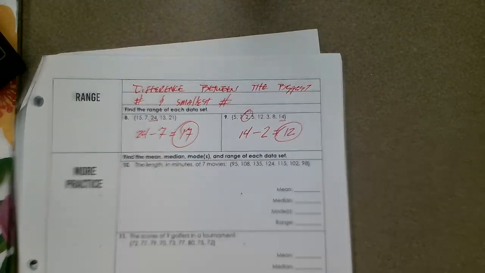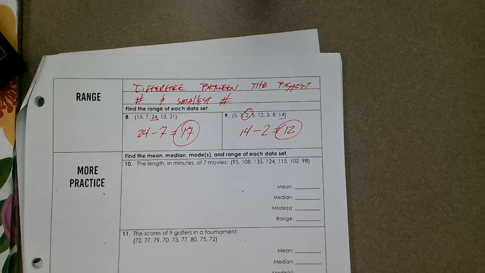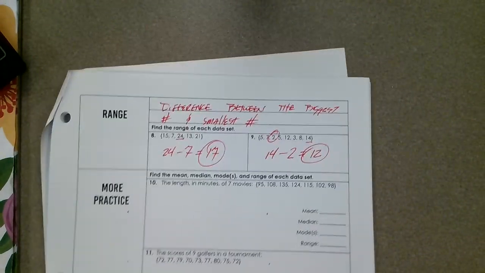I'm going to do probably one more of these because I'm running out of time, but you will have to do the rest if you're watching this video, 11, 12, and 13. And then if you flip the page, you'll see the homework is 1 through 6 on the other page. But essentially, I want it all done.